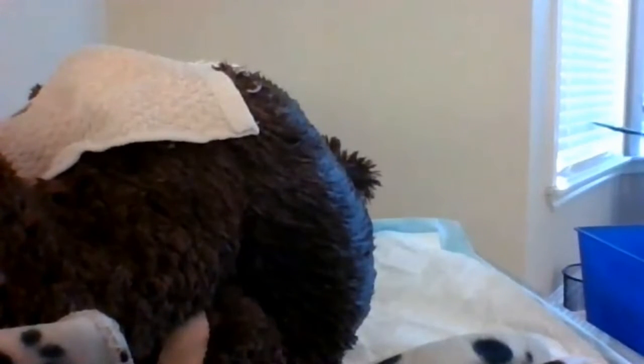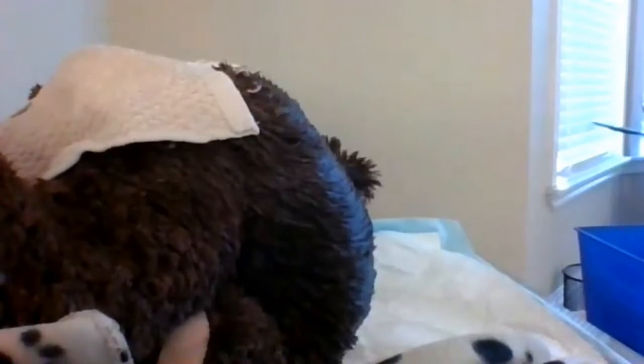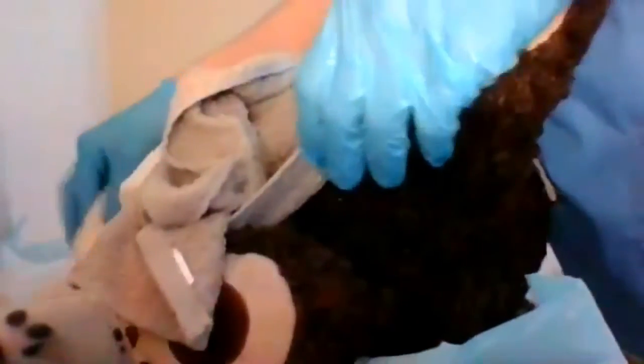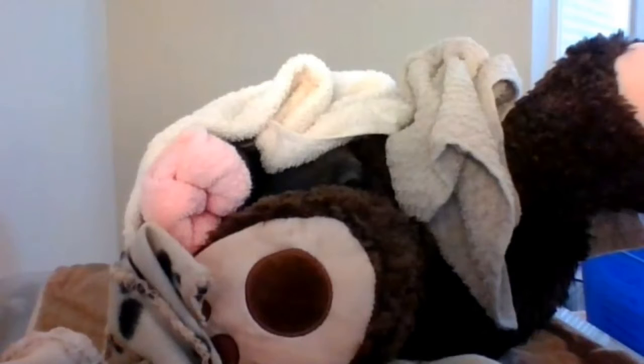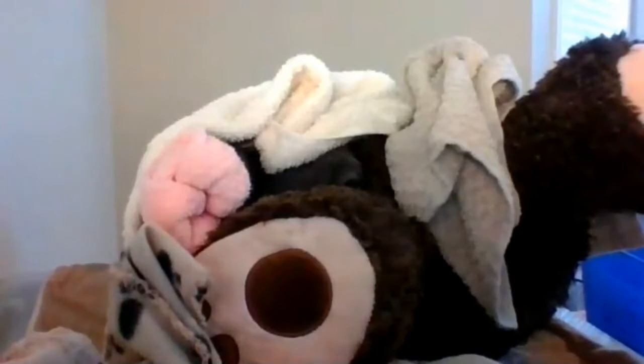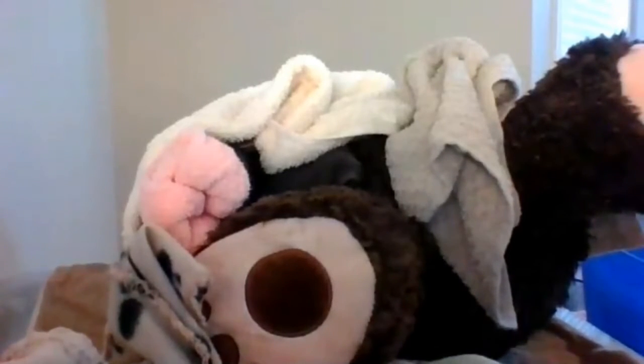Now with the client turned on their lateral side still, I'll roll up the blue pad underneath them and get the client to roll back onto their supine position. Next, I'm going to doff my gloves, perform hand hygiene, and reposition my client.